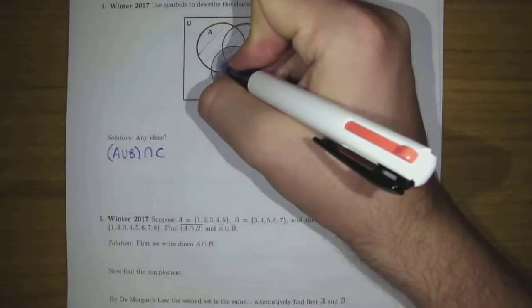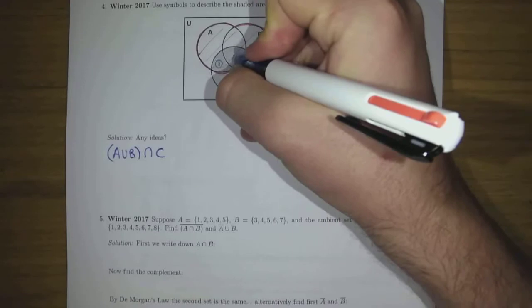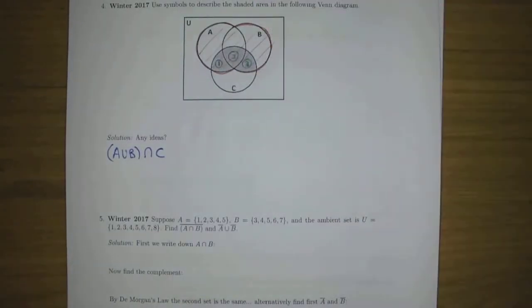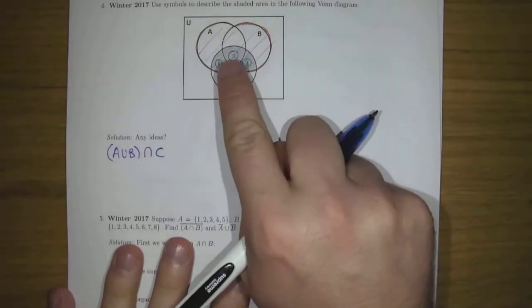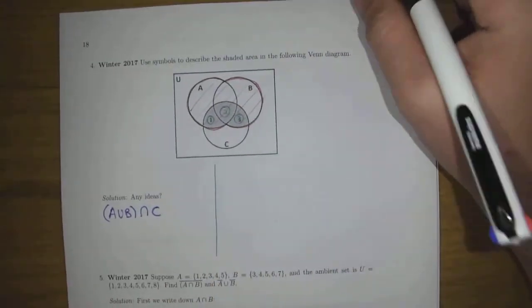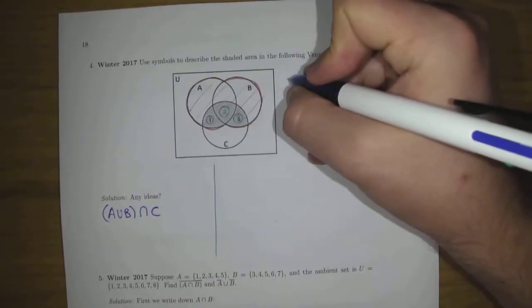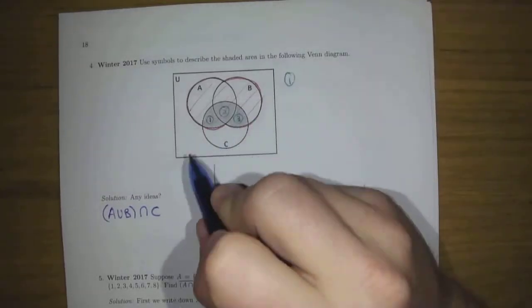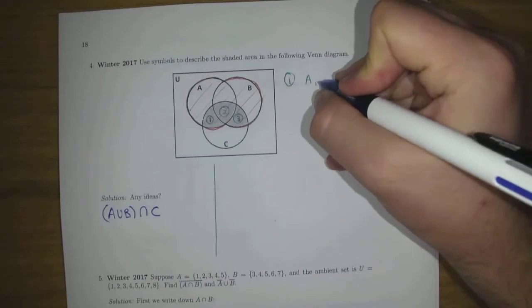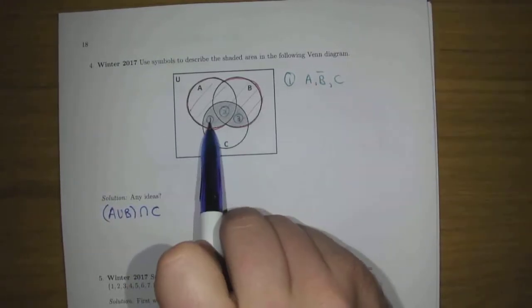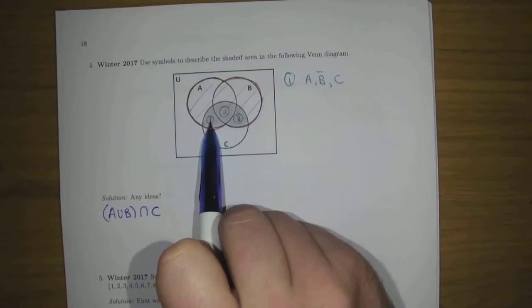So here you've got three regions, 1, 2, 3. For 1, 2, and 3, you can actually describe them, and then you can union the three of them. So this is the alternative. Now I'll show you what is not really acceptable: if you say, okay, region 1, it's A, not B, and C. So it's in A, it's not in B, it's in C.